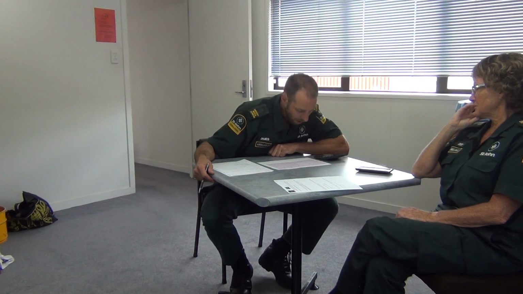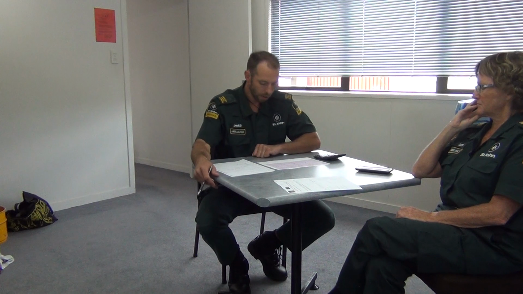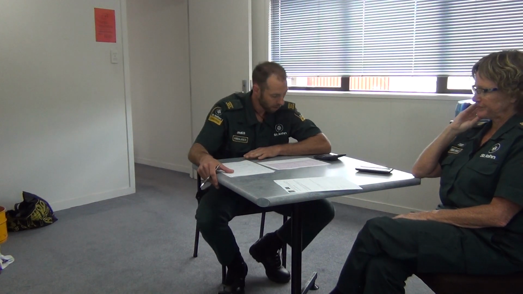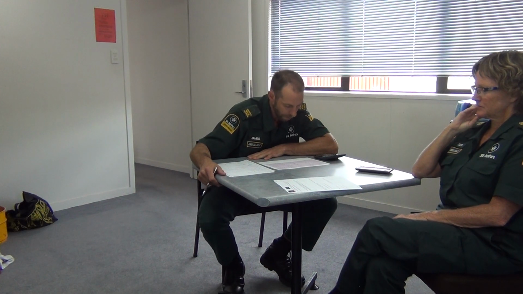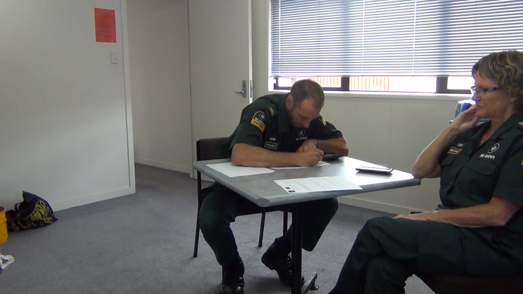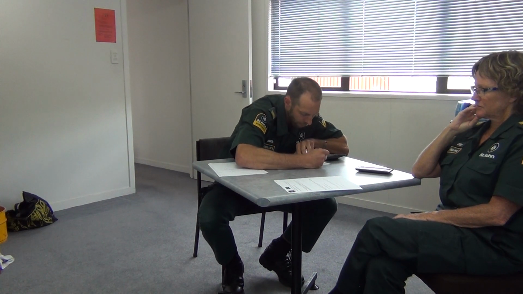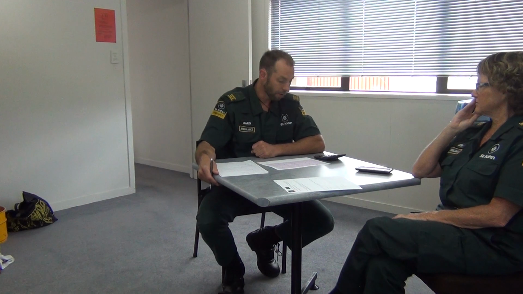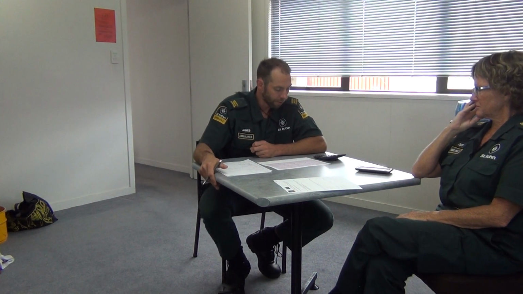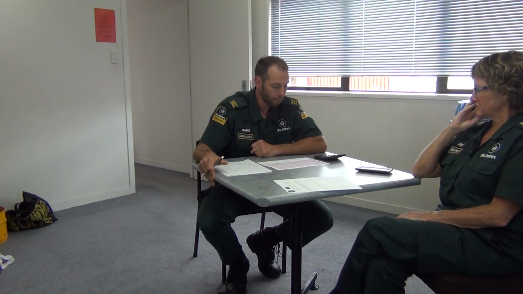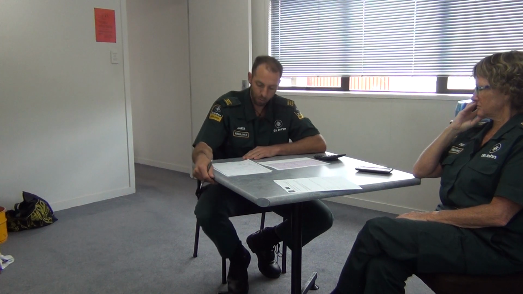Just looking at the P waves, they're upright, they look normal to me. The QRS complex, just going to count the squares. It's between 0.08 millimetres to 0.11 millimetres, so that's normal.